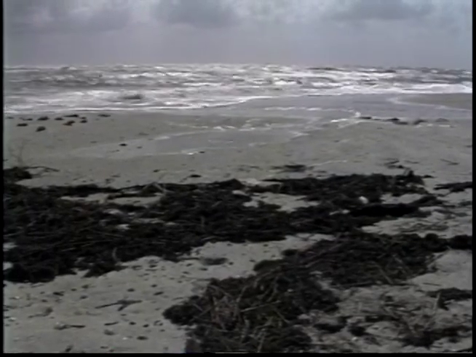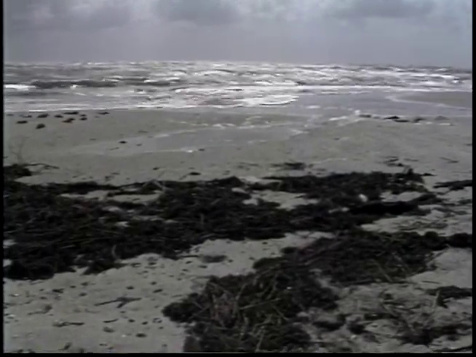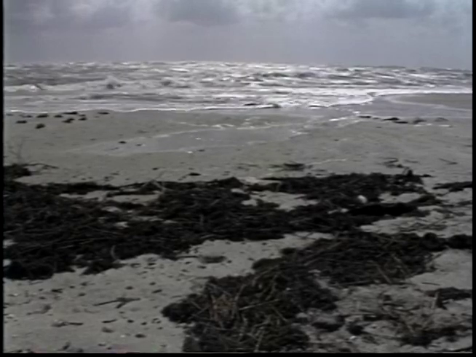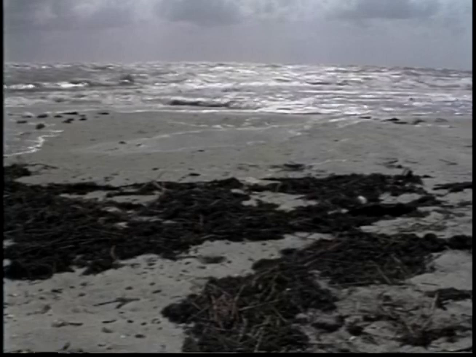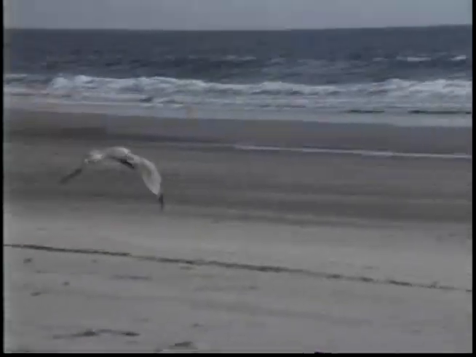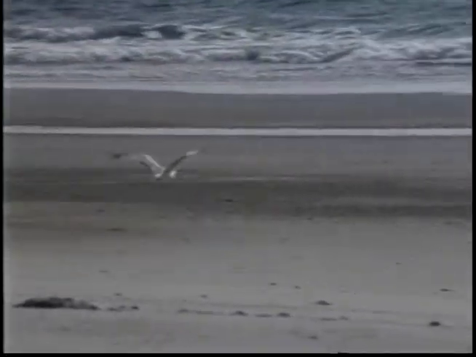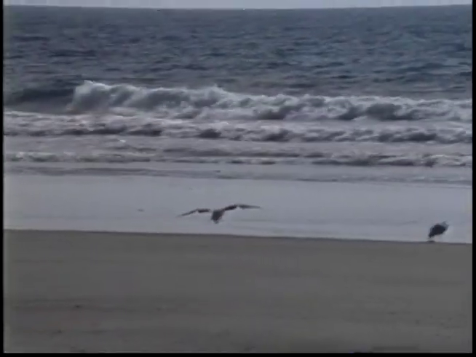It is steeper or flatter depending on the magnitude of the tides and waves that break on the beach. It is either washed clean or it is covered by jetsam that has been deposited by the tidal washing.